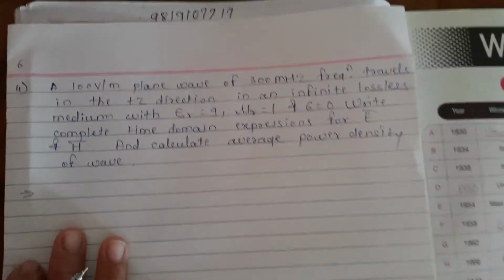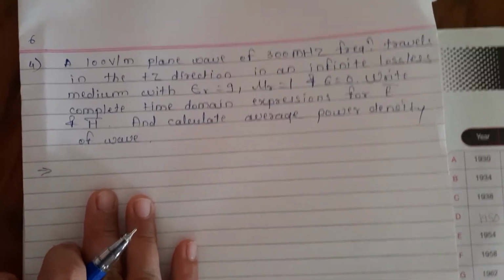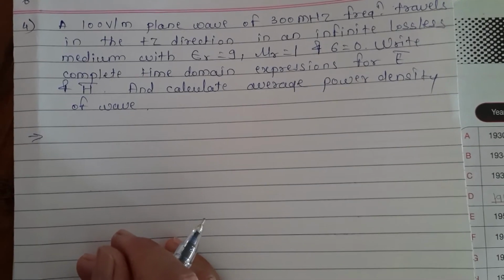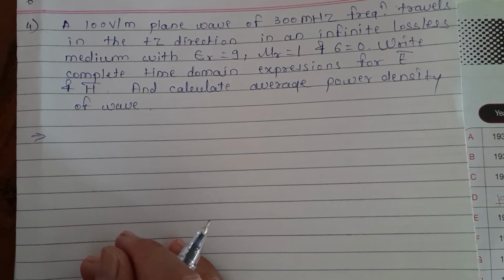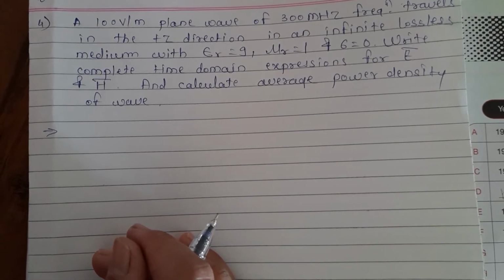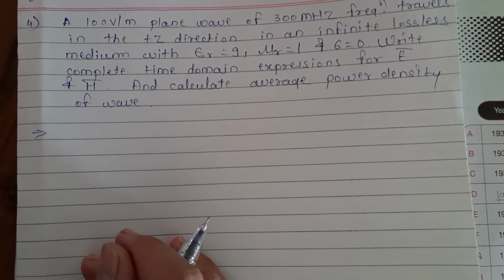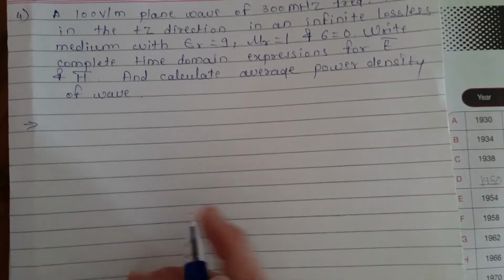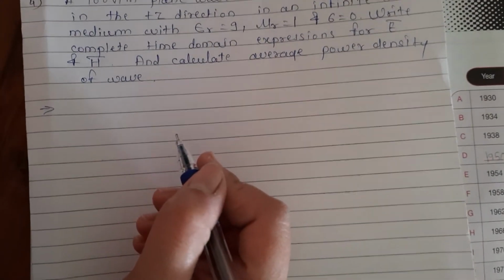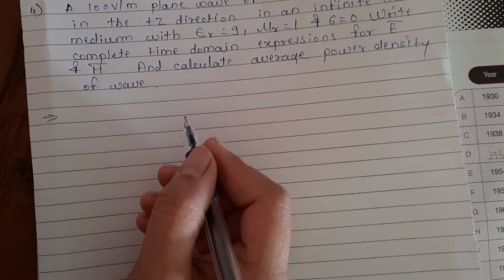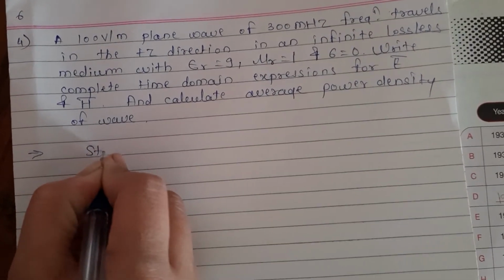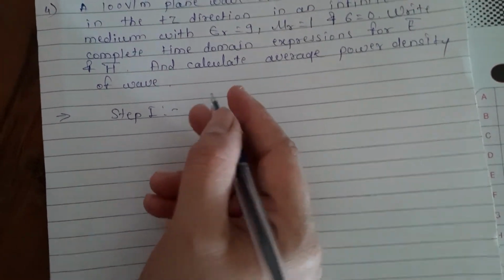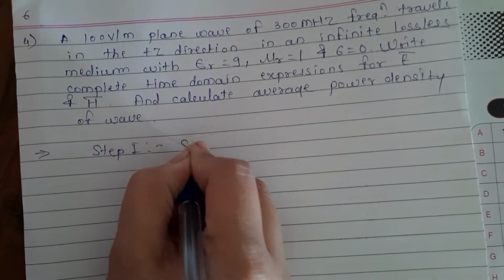Next problem. A 100 volt per meter plane wave of 300 megahertz frequency travels in the plus z direction in an infinite lossless medium with epsilon r is 9, mu r is 1, sigma is 0. Then write the complete time domain expression for E bar and H bar and calculate the average power density of the wave. So first step, calculate the beta using the equation of beta.